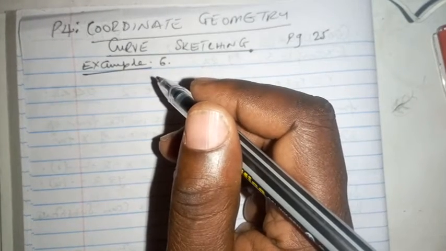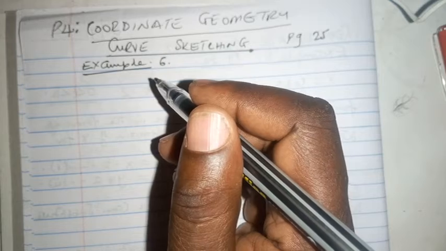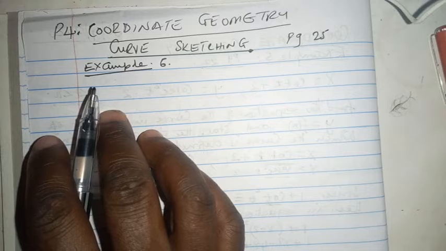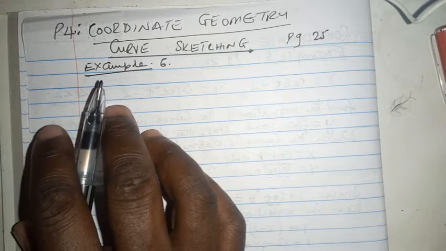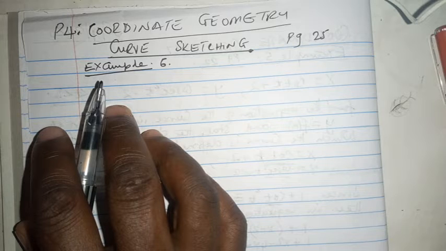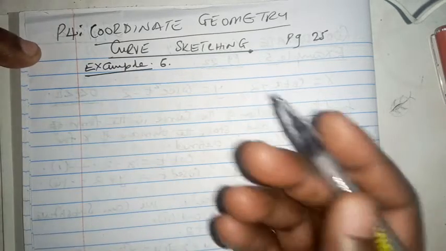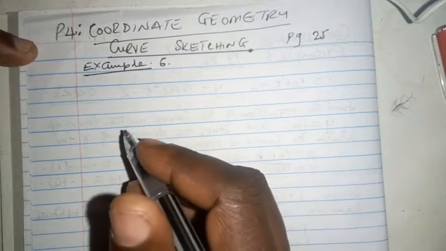But of course, what is advisable is that anytime you are making a table of values, ensure that you have as many intervals of x as possible so that you can acquire a shape, a graph that will direct you to whatever it is that you may want to acquire as a graph. The key thing is to have as many intervals of x along the x-axis as possible.